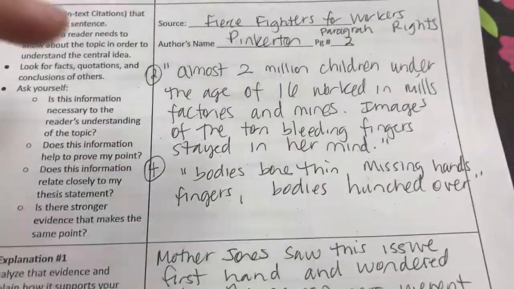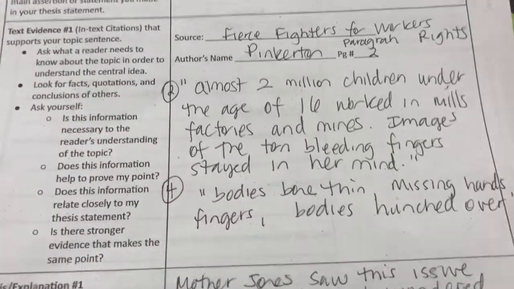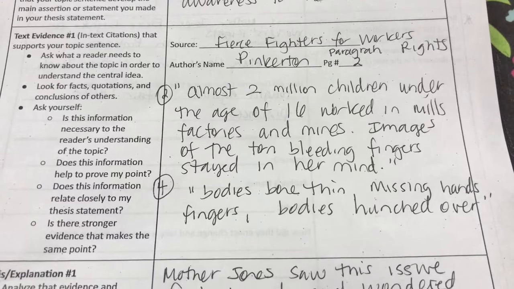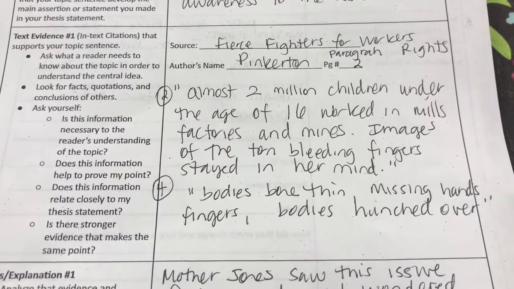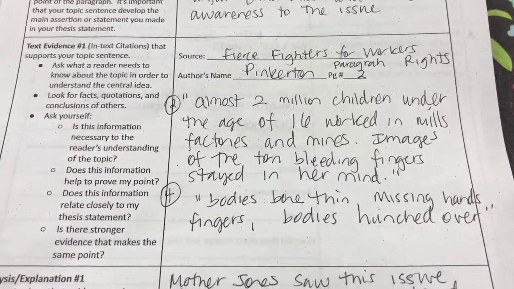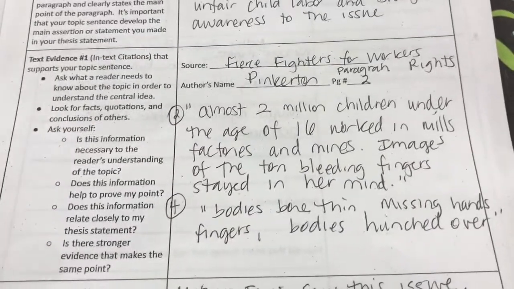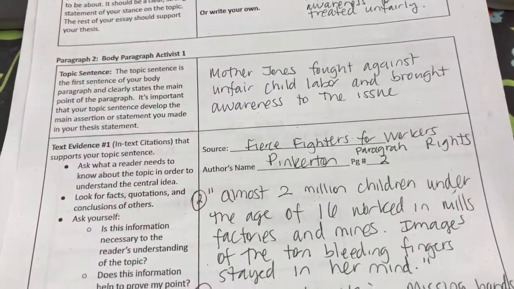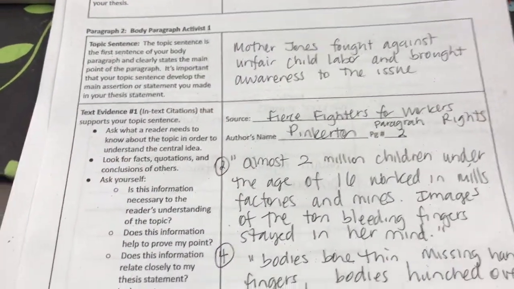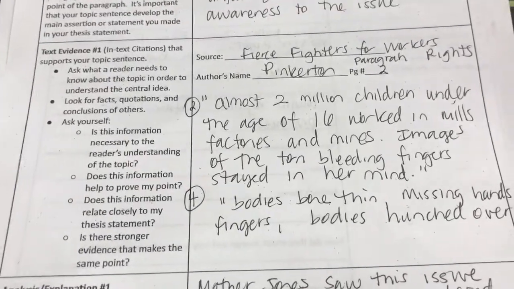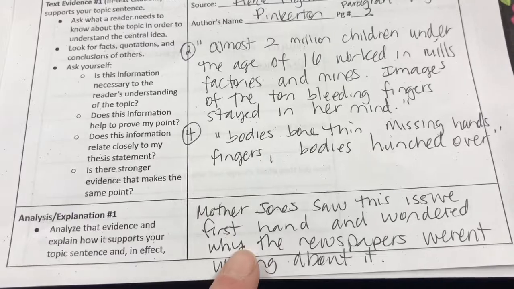So what I chose from paragraphs 2 and 4 were a couple quotes that talked about how many children were working in these really horrible conditions in factories and mills, and then what some of their bodies looked like because they worked in these conditions. That helps a reader understand why Mother Jones was fighting against these unfair child labor laws, because the reader needs to know that it was pretty horrible. And so that's why I put this down here.